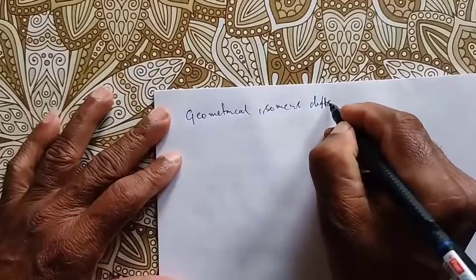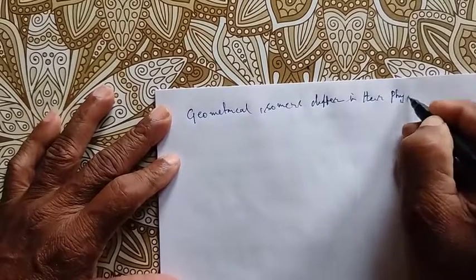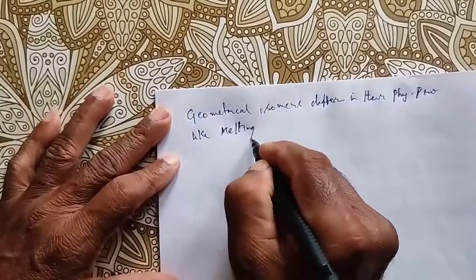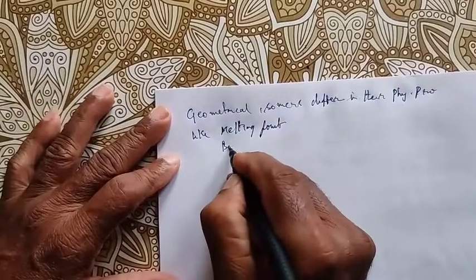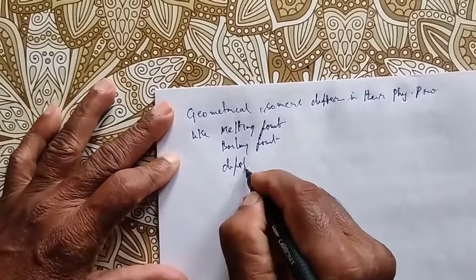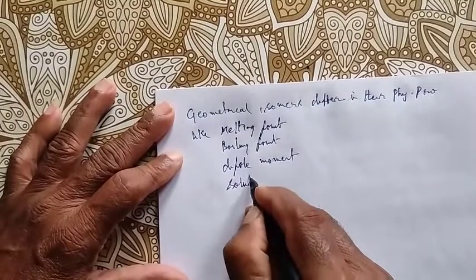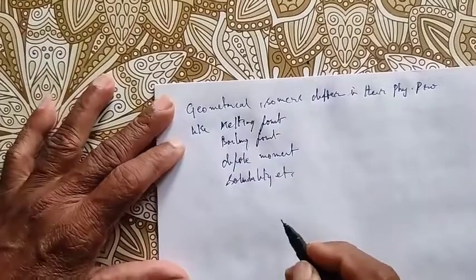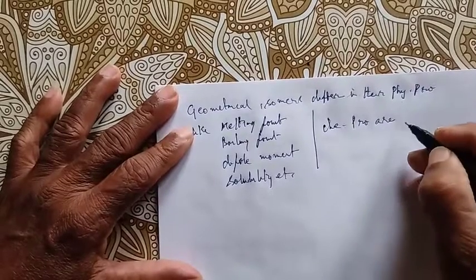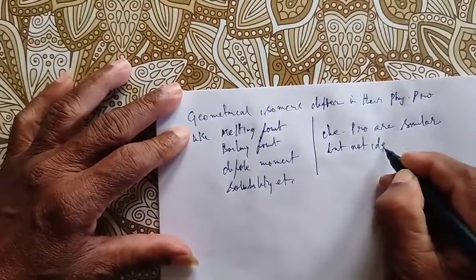isomers differ in their physical properties, physical properties like melting point, boiling point, dipole moment, solubility, etc. And the chemical properties are similar but not identical.